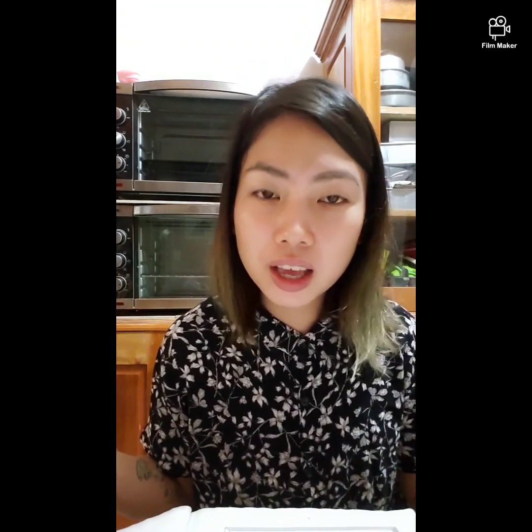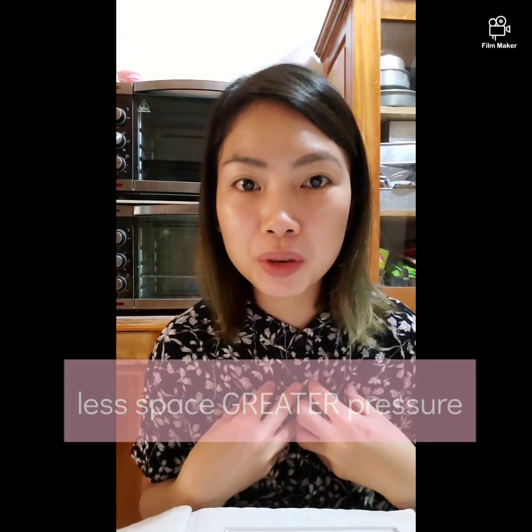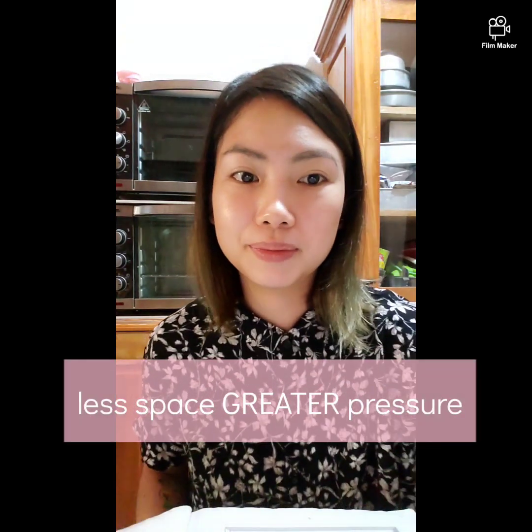Sa kabaliktaran naman, when we exhale, the diaphragm goes back to its original place or it's moved up kasi bumaba siya kanina. So, tataas siya ngayon, babalik siya sa original place. Then, our chest cavity will go back to its also original size. Then, there will be a greater pressure.